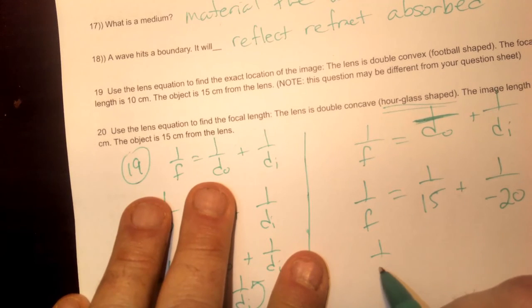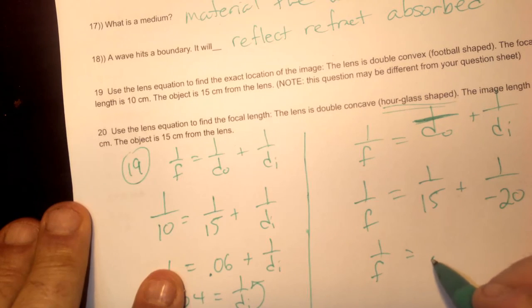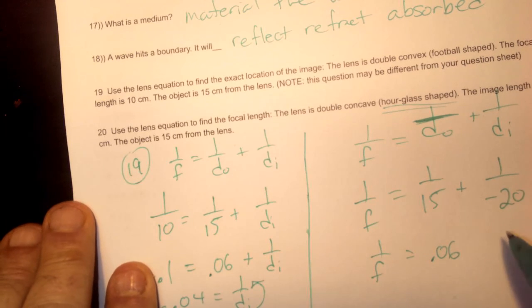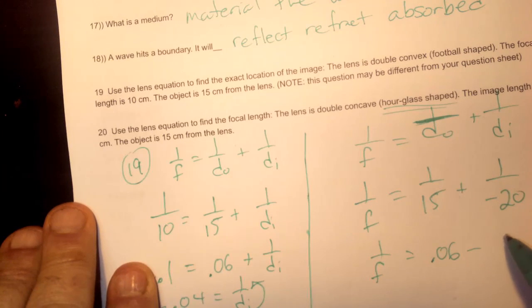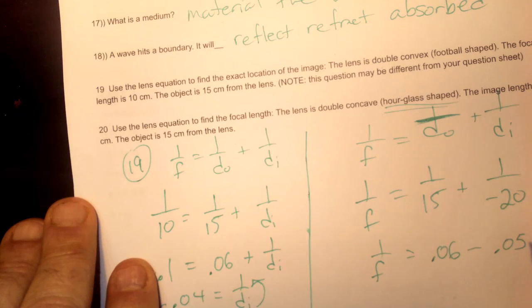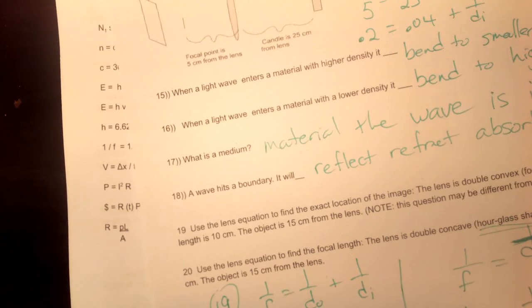Okay, so 1 over f is equal to, let's see, this is 0.06. We figured that out a moment ago over here on this side. 1 over 20 is going to be 0.05. The difference is 0.01, so f is going to be 100. And that's the end of the review for the refraction quiz.